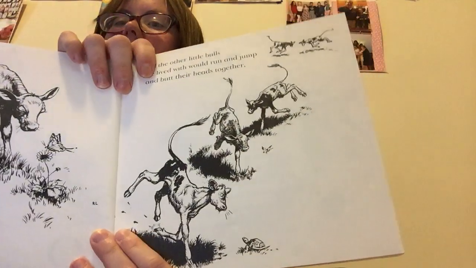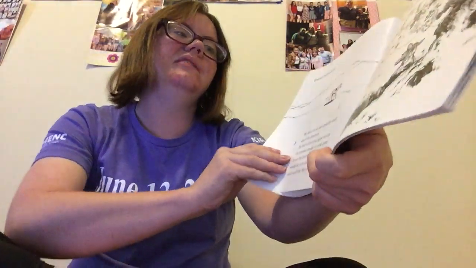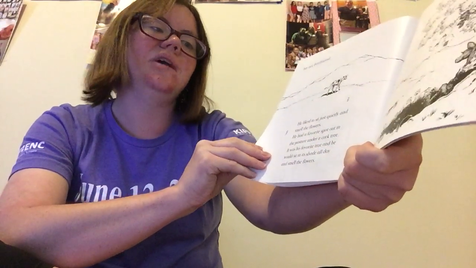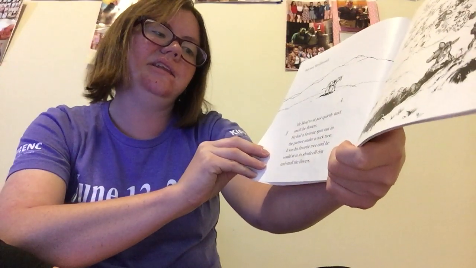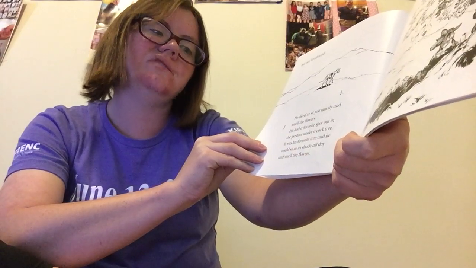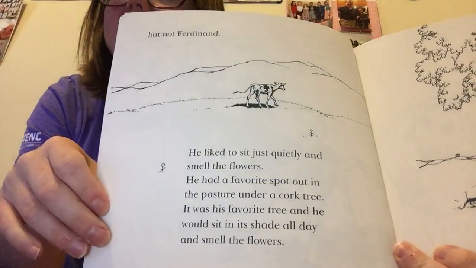These are all his friends over here. But not Ferdinand. He liked to sit just quietly and smell the flowers. He had a favorite spot out in the pasture under a cork tree. It was his favorite tree, and he would sit in its shade all day and smell the flowers.